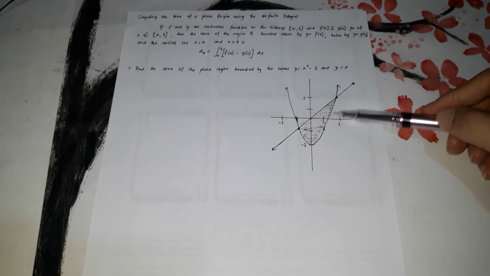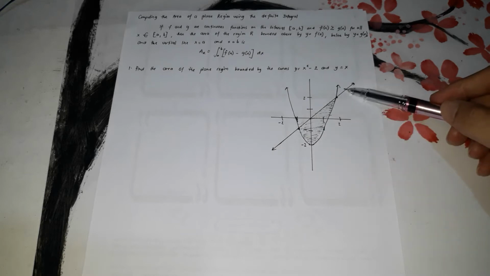Thinking about it, the first thing you need to do is to find the intersection of these two graphs. So find the intersection, the point where they meet each other. But erasing this from your memory, we're going to solve for the intersection.